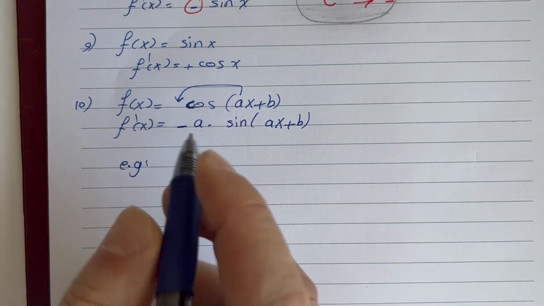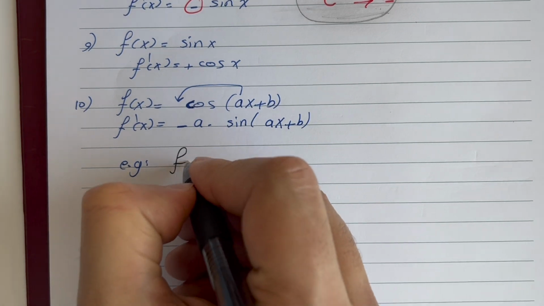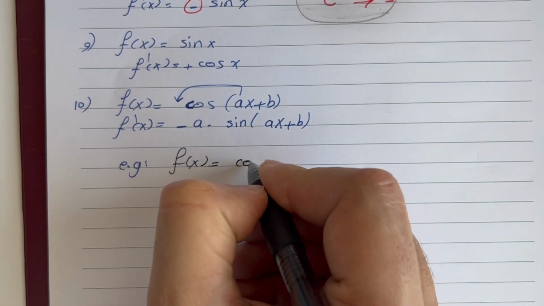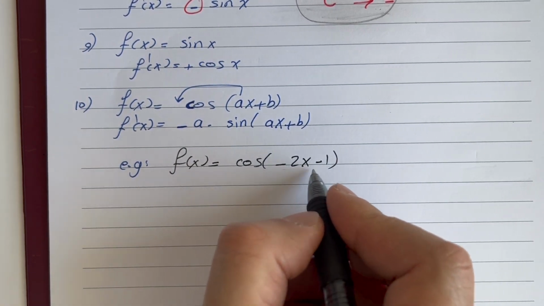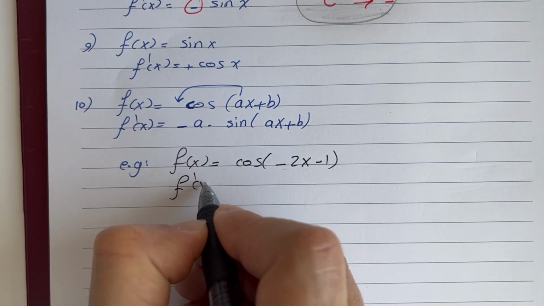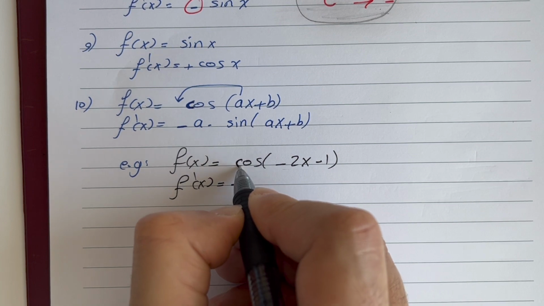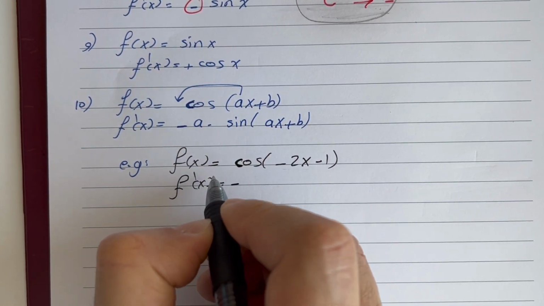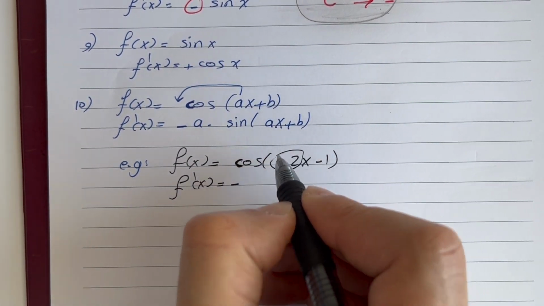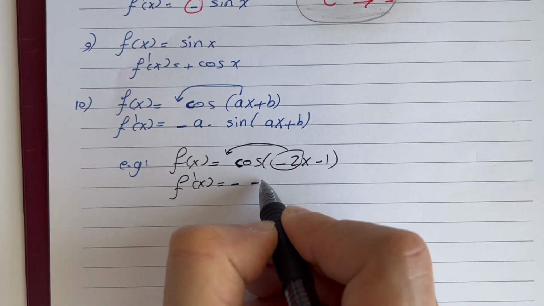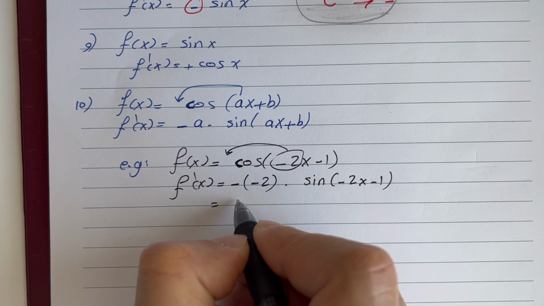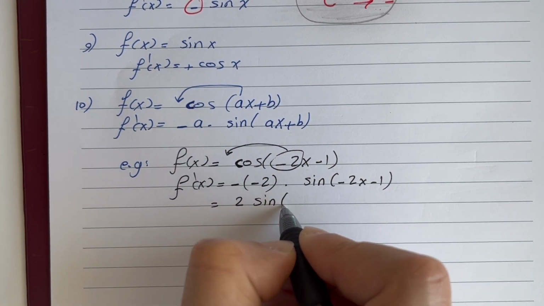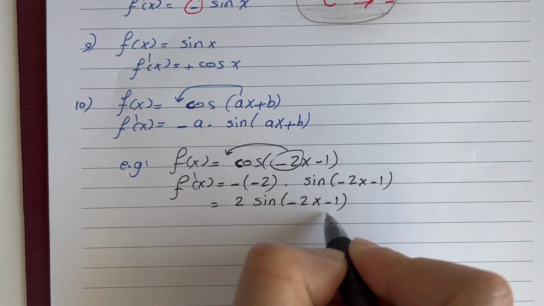Example. What if I have cosine negative 2x minus 1? Just remember, this is a linear function. So the derivative would be minus because the cosine derivative is negative. And I have to drop this linear coefficient outside. So negative 2. And the cosine will be sine. So the answer is positive 2 sine. Don't change the angle. Angles are holy in math. Leave them as they are.